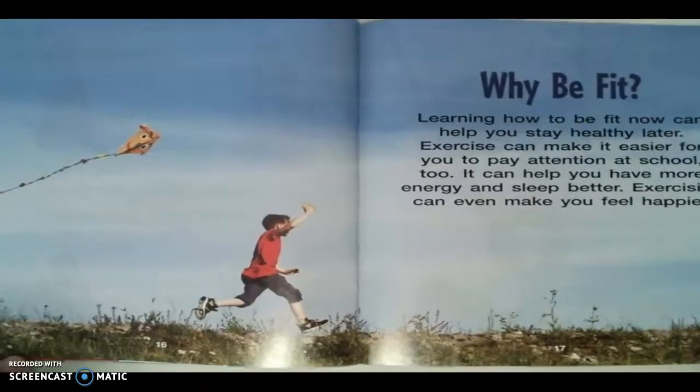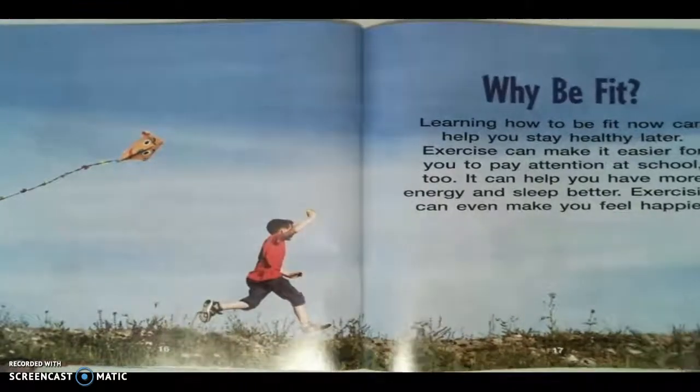There's no caption for this picture. Looks like he made his own kite. That's cool.